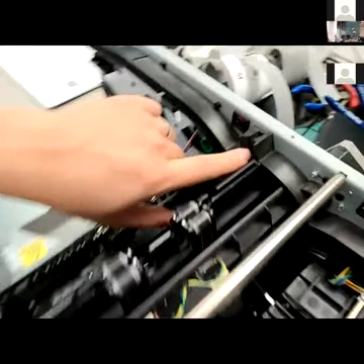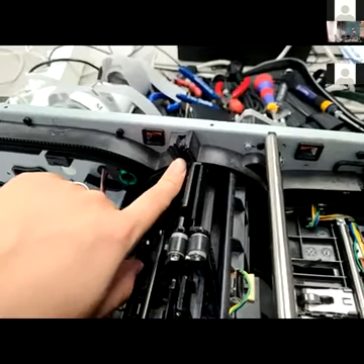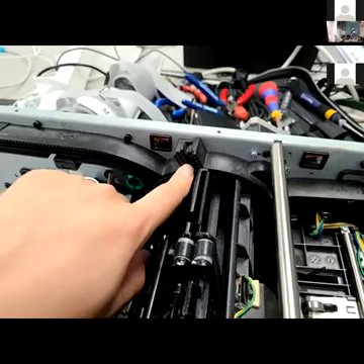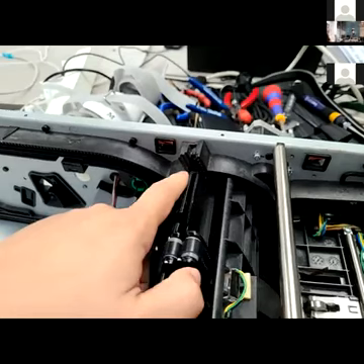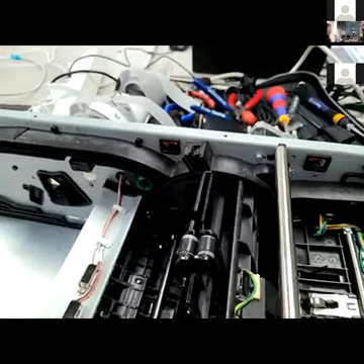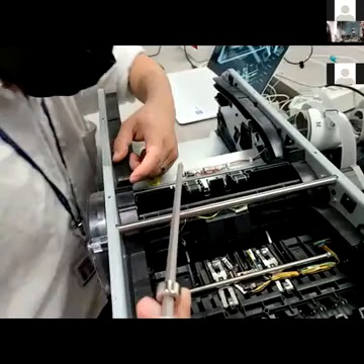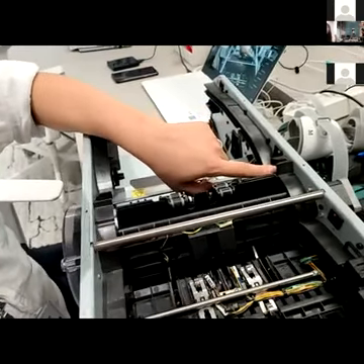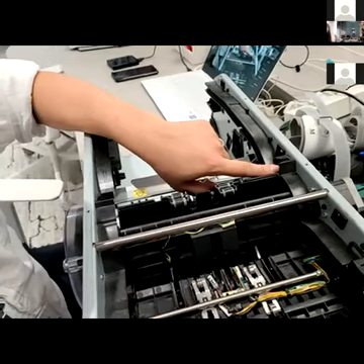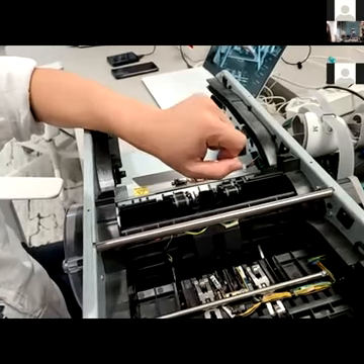Actually, there are knots to prevent the carriage from being removed easily.